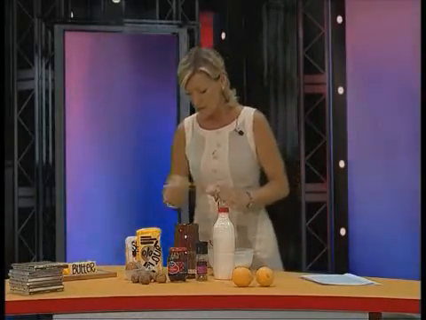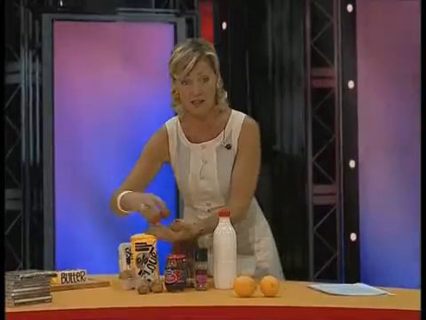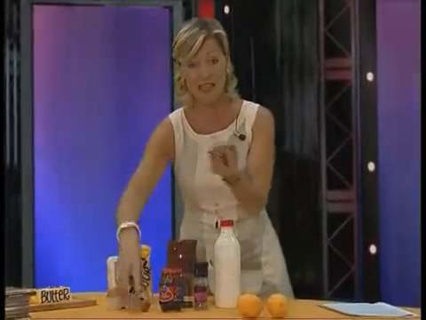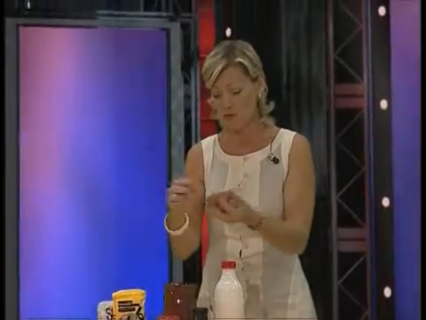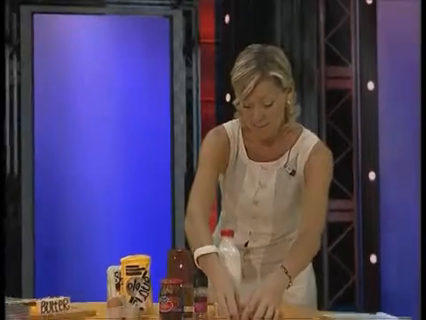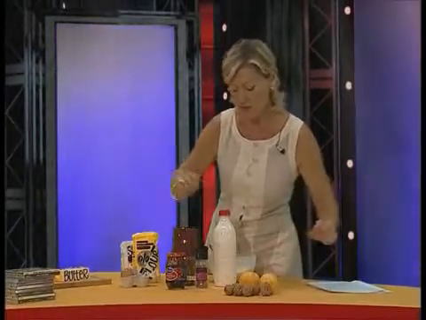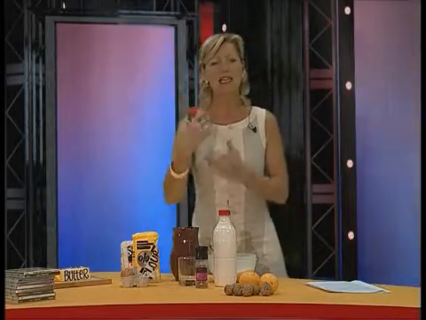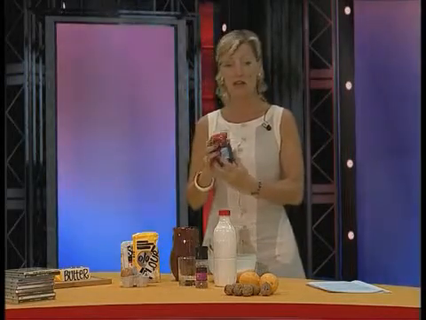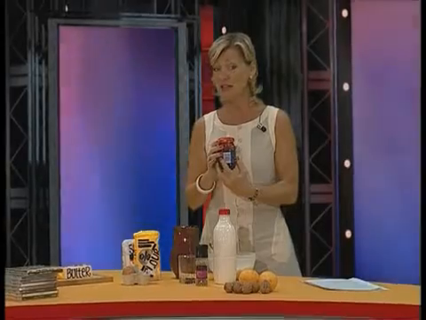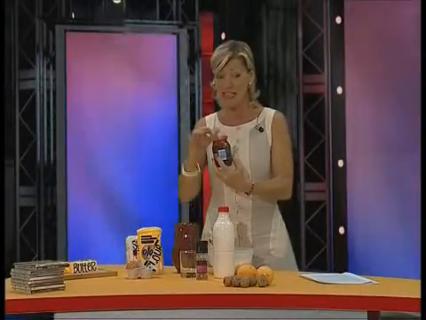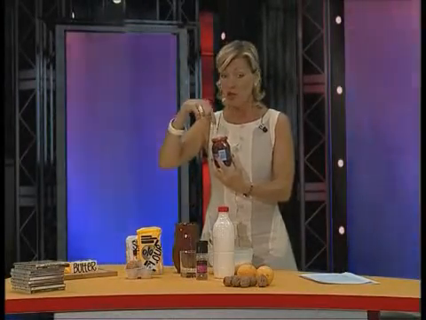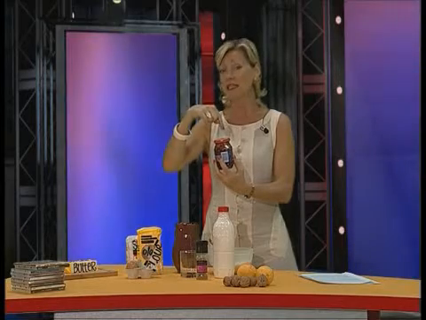Now, what about these? These are nuts. Can you count these? Yeah, 1, 2, 3, etc. So they are also countable. So we say there are some nuts on the table. Now, what about this? This is marmalade. Now, can you count marmalade? Well, you can count the container, but not the marmalade inside.